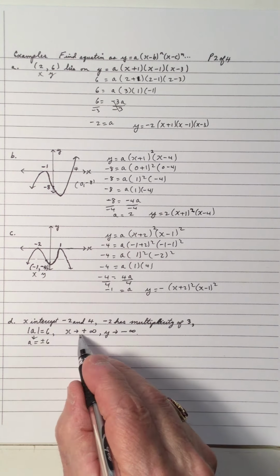But if we look at this right here, it says that as x goes to infinity, which is on the right, the y goes to negative infinity, which means you're going down here. So that means that a is negative 6. So y equals a is negative 6, and we have x-intercept at negative 2, so that's an x plus 2.